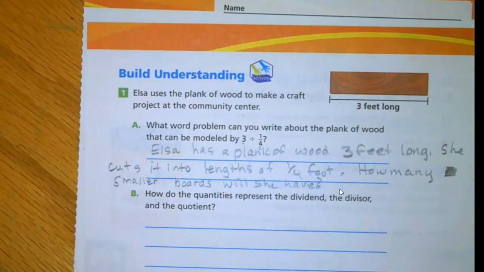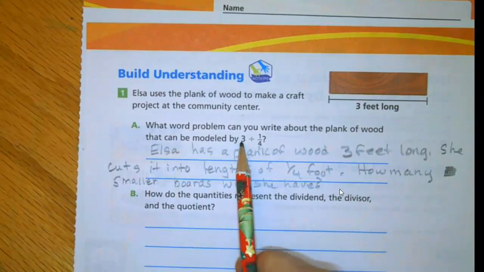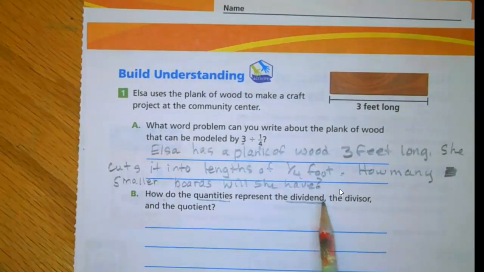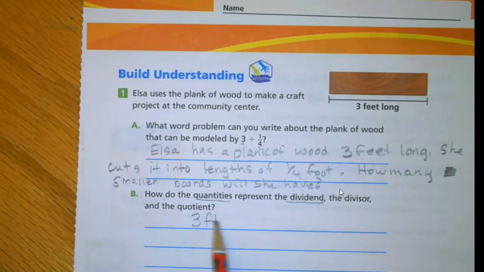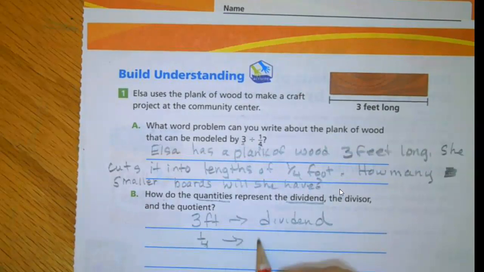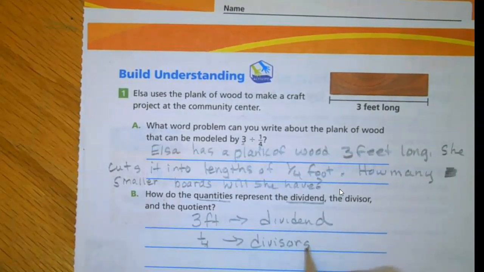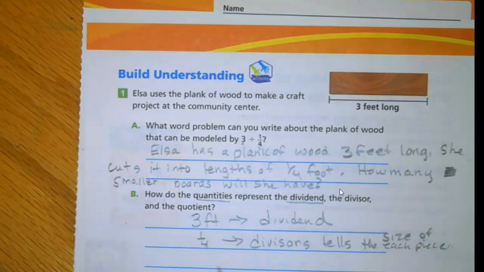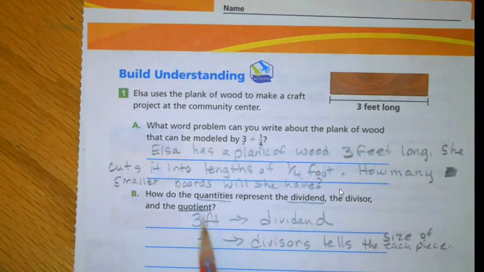All right, so once again, I'm starting out with the 3 for my dividend. So how do the quantities, which means an amount, represent the dividend? Well, my 3 feet represent my dividend. And my 1/4 tells me the size that I'm cutting each of the little smaller boards into. This tells me the size of each piece. So my divisor tells the size of each piece. And I'm left with my quotient. What is my quotient going to tell me?